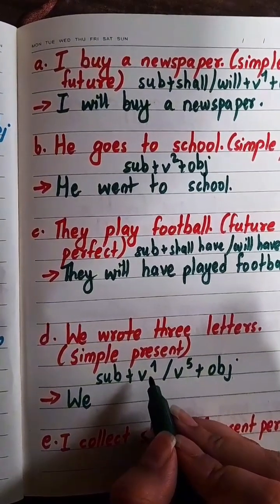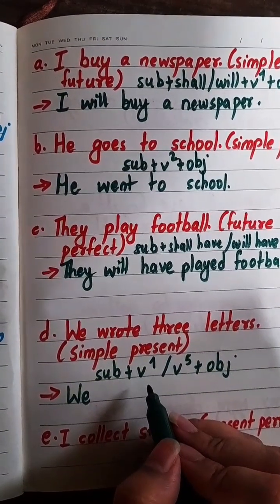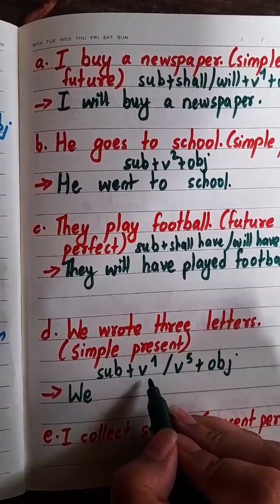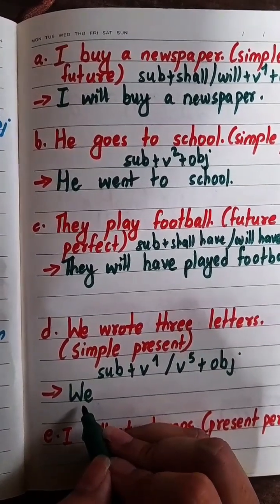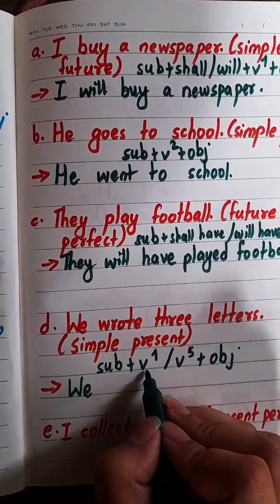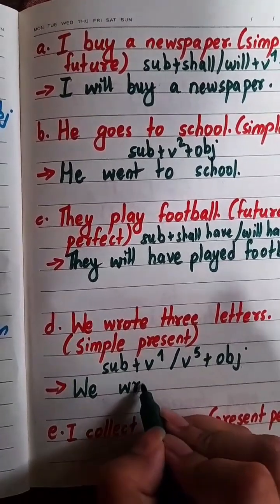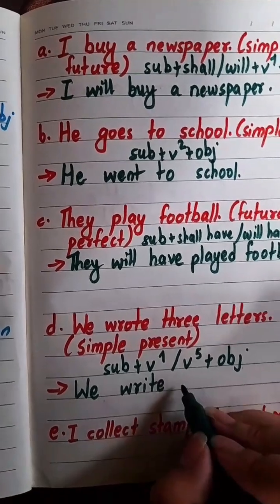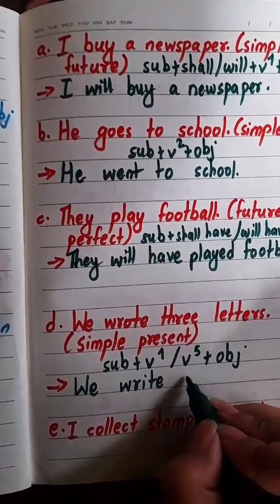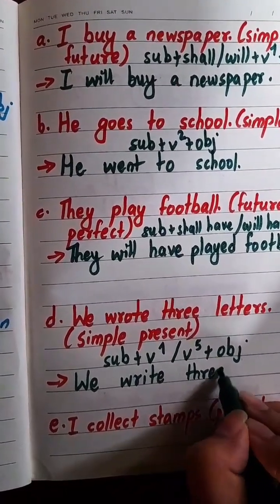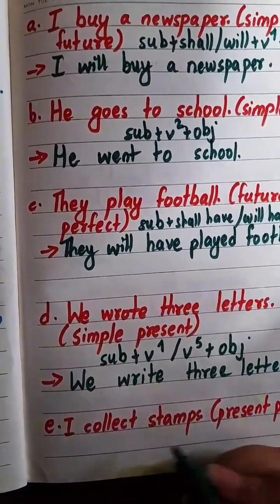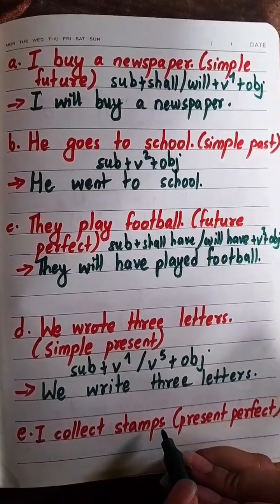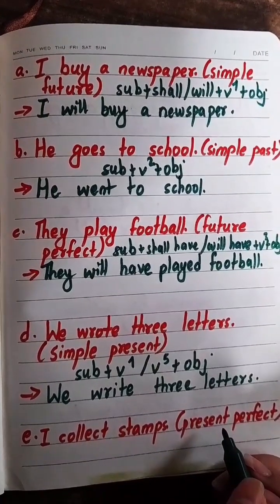We use verb 1 with plural subject and we use verb 5 with singular subject. So we is plural subject, so we have to use verb 1. So write is the verb 1. We write, then object. 3 letters is the object. We write 3 letters.